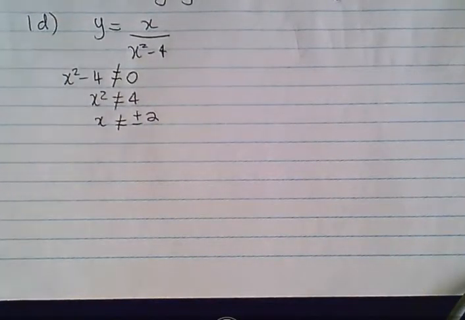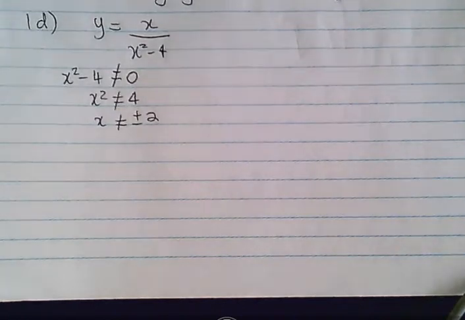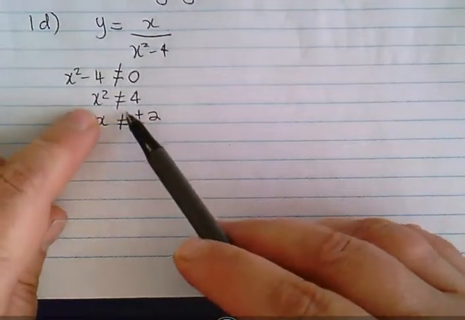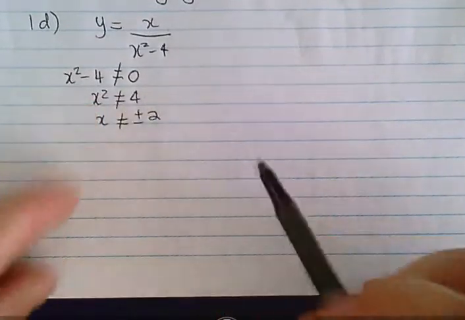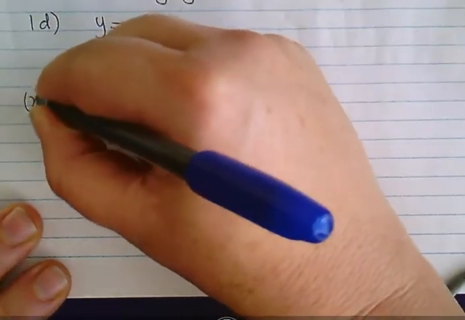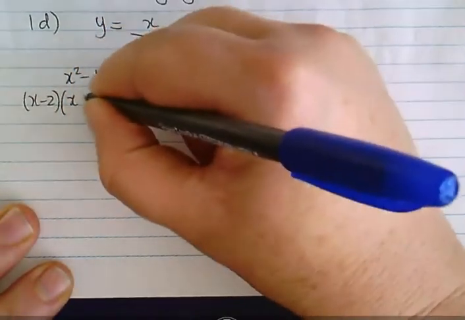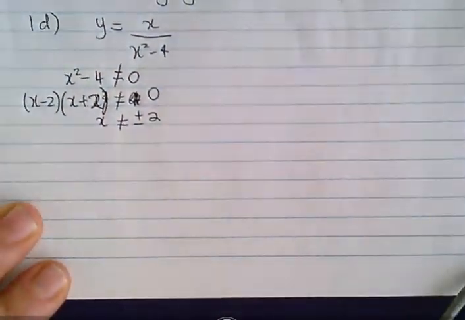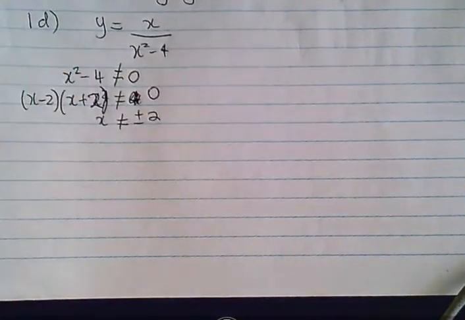Or we could have factorized and written x minus 2 bracket, x plus 2 bracket can't equal 0, and still get the same answer. Now, you would only ever do it this way if it's equal to 0. If this is an inequality, you would never do that. Because if this was an inequality, you would never say x squared is greater than 4 or something.